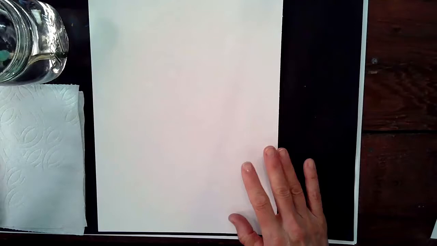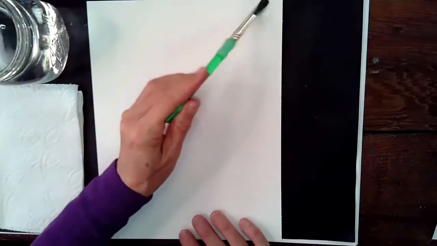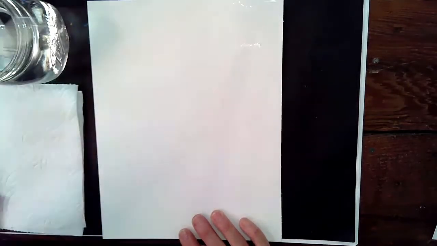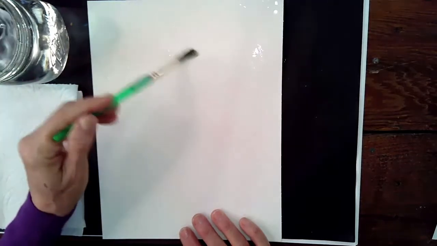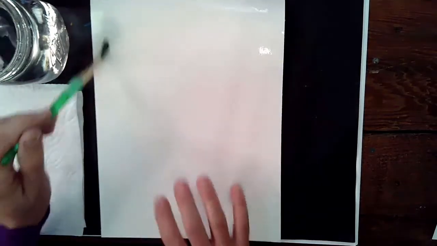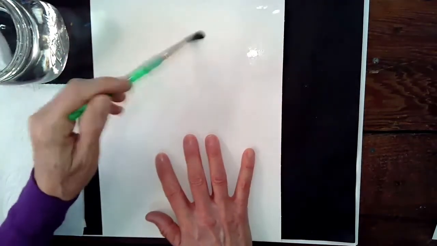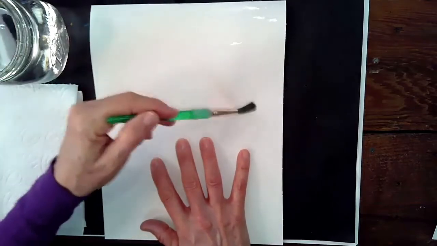Let's begin. By using a large or medium-sized brush, we're going to get some water on our brush, and we're going to start to wet the top section of our paper. So right up here, I'm just going to be adding lots of water. You're just going to move that water very softly back and forth on your paper. Now, the first thing you're going to notice as you're doing this is that your paper is going to start to curl up a little bit.